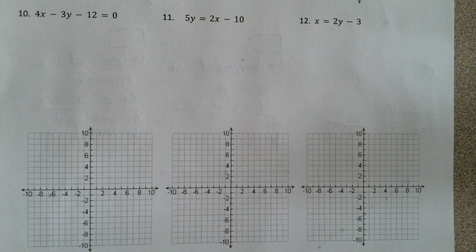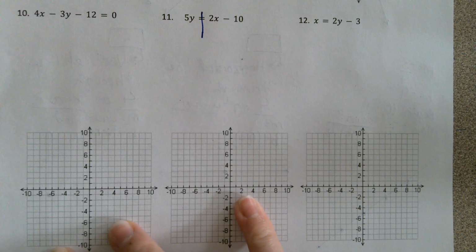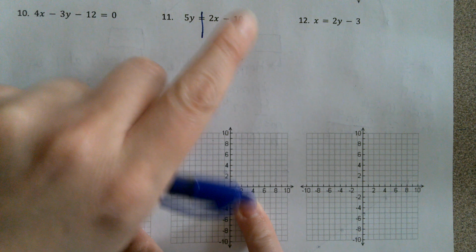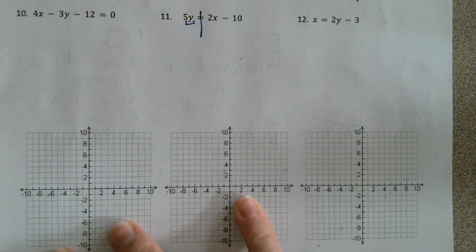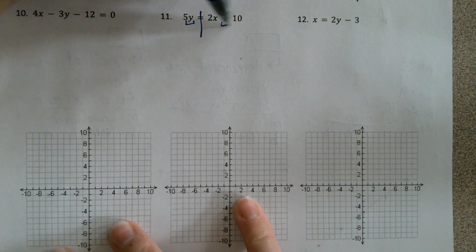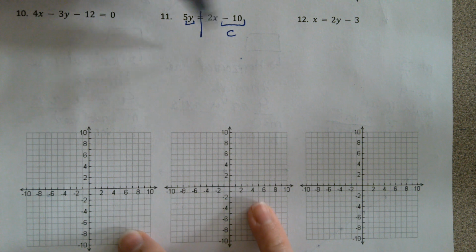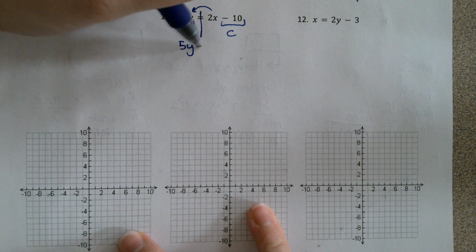5y equals 2x minus 10. Now for this problem, I need x and y on the left and then c on the right. So I do have my y, but I need my x over here. And then my c is on the right side where it should be. So I need to move the 2x over there. So we do that by subtraction.